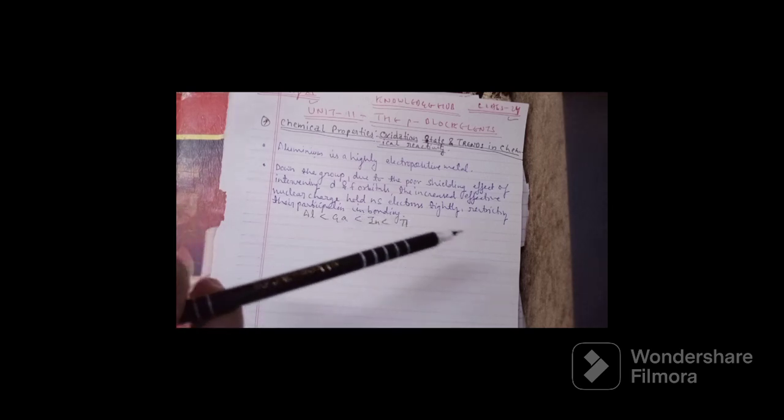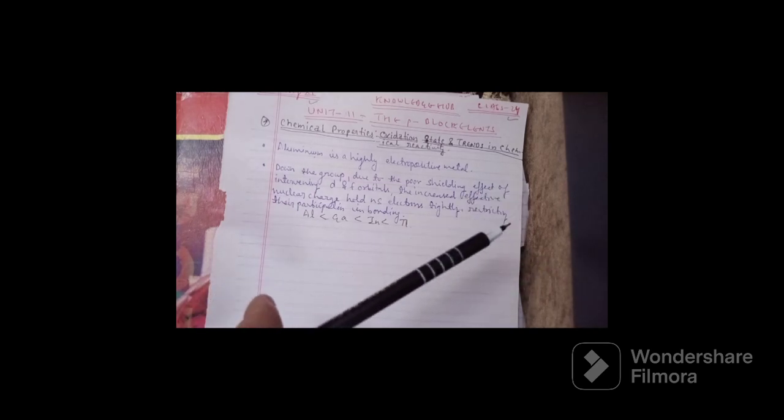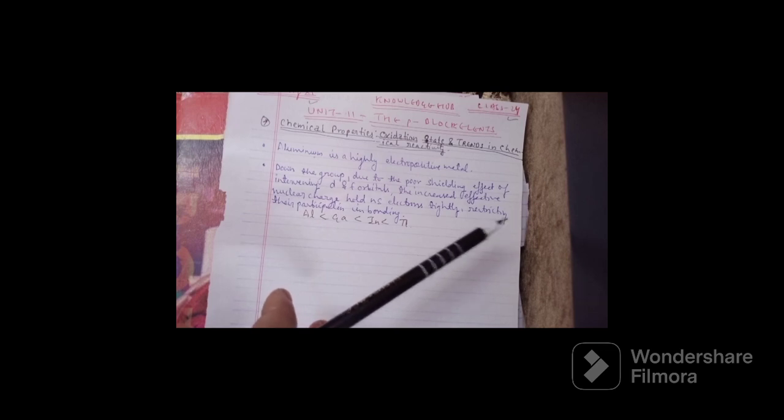In thallium, the +1 oxidation state is predominant, whereas the +3 oxidation state is highly oxidizing in character. The compounds in the +1 state are more ionic than those in the +3 oxidation state.